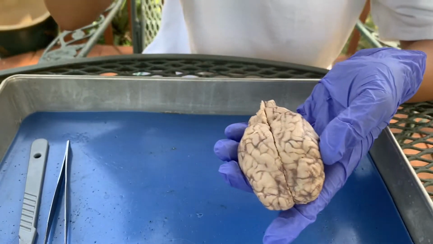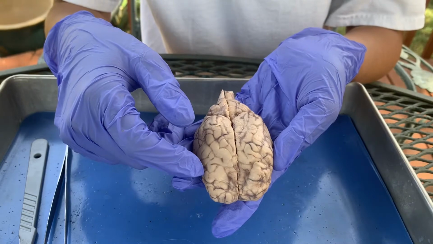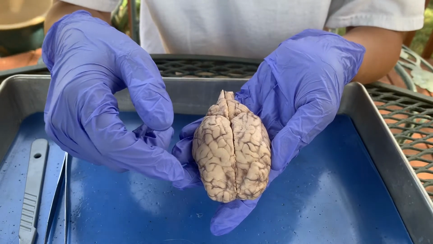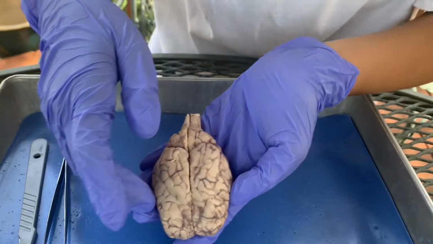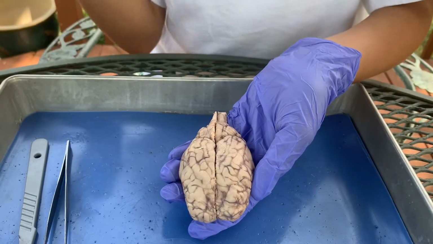Okay, hi Dr. Holbrook. So today I will be dissecting a sheep brain for you. I really hope that this is in frame. I had to set up a tripod. Okay, I think it is.